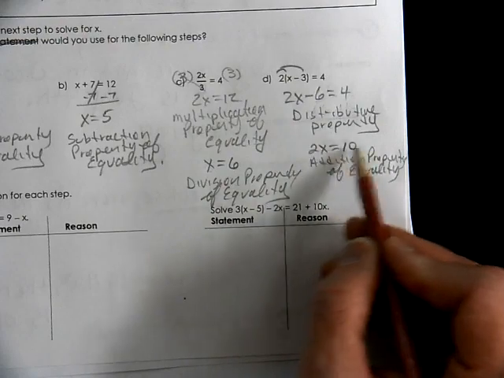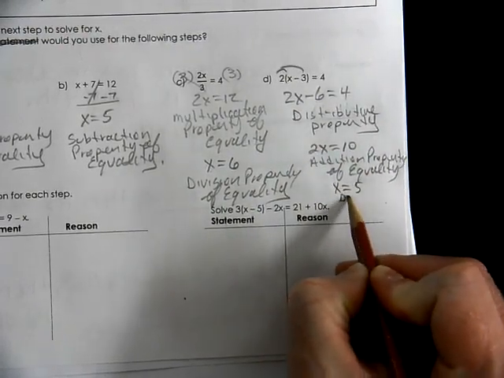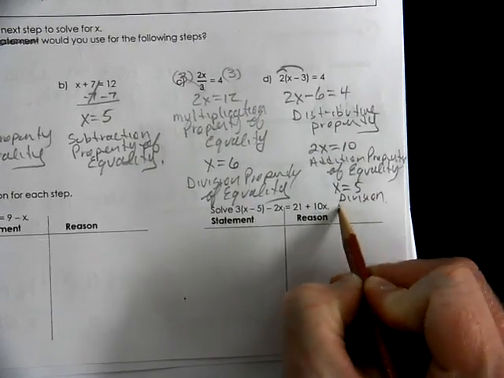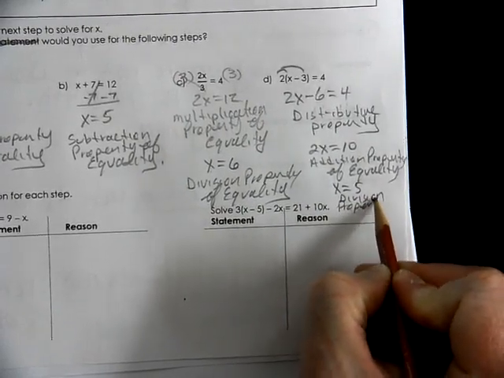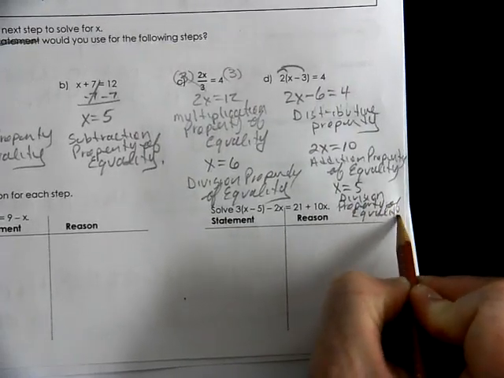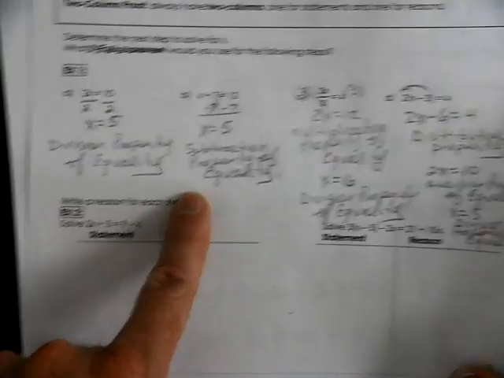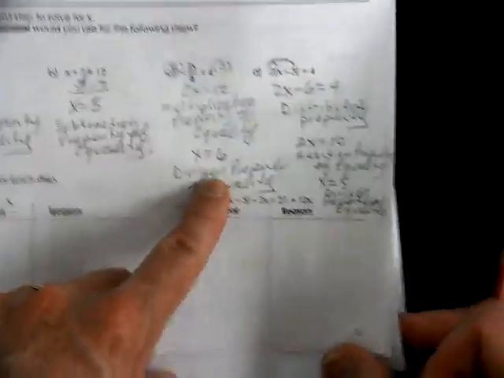And next we would be dividing. So we divide both sides. So that's called the division property of equality.